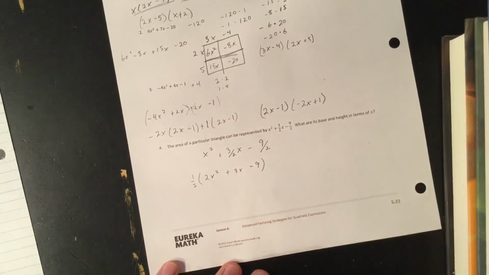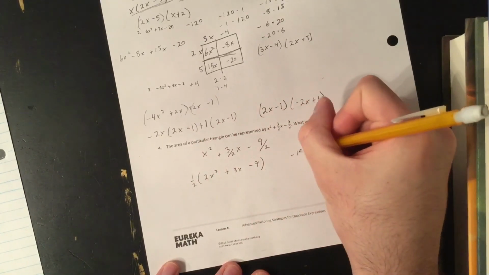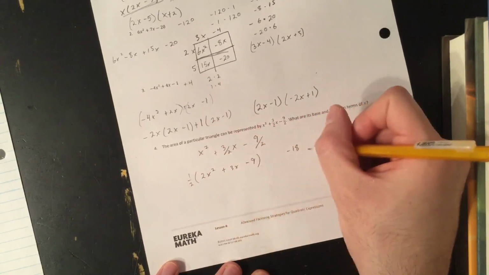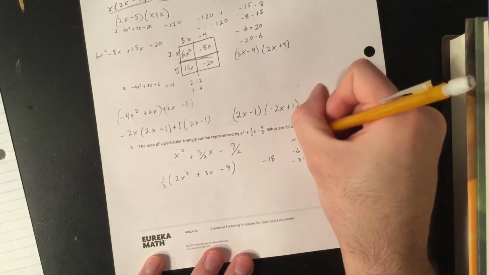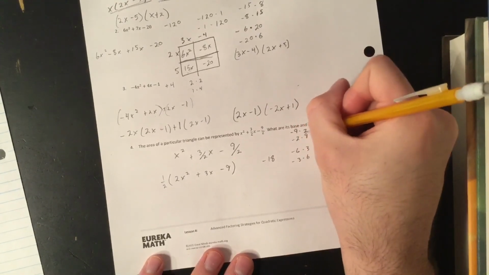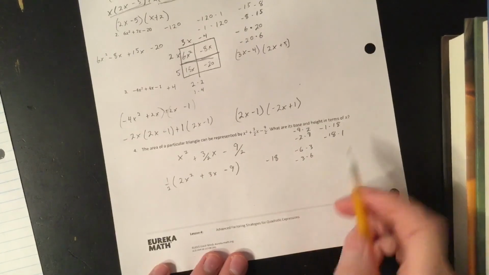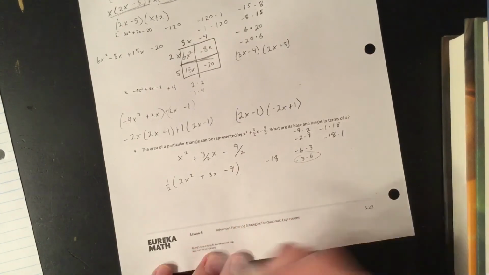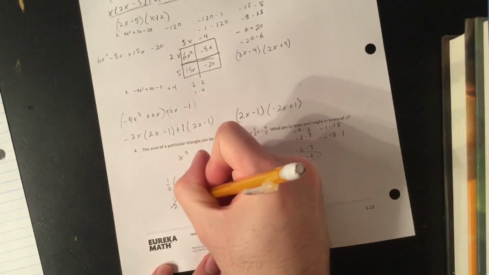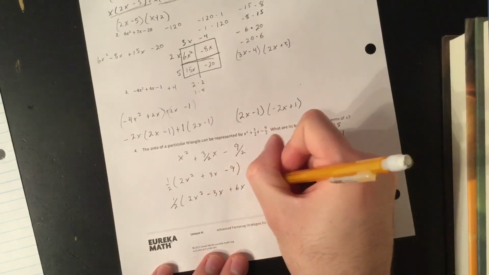So then you can use the exact same method up here. Well, let's just solve this one. So 2 times negative 9 is going to be negative 18. And then the different options we have are negative 6 times 3, negative 3 times 6, negative 2 times 9, negative 9 times 2, negative 1 times 18, negative 18 times 1. So on this one here, the combination that will give us 3x is going to be these two right here. So then our expanded form is 1/2 times 2x squared minus 3x plus 6x minus 9.